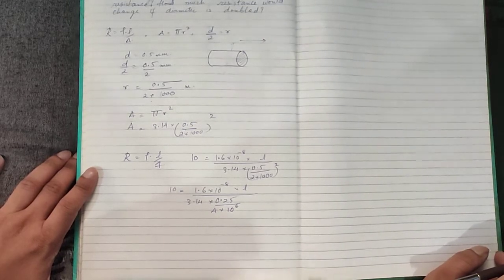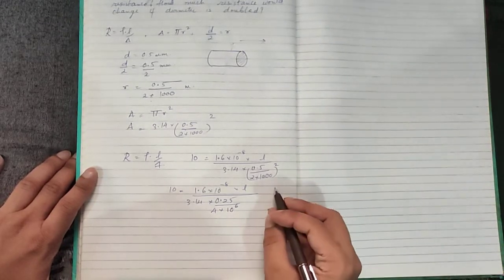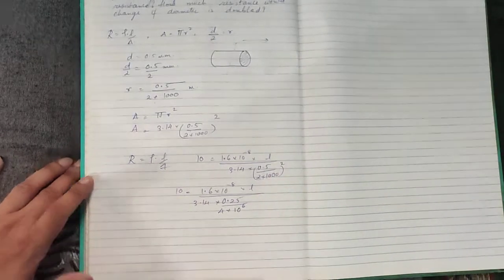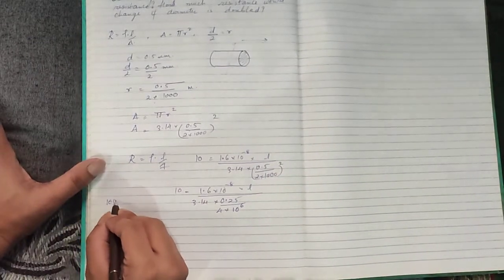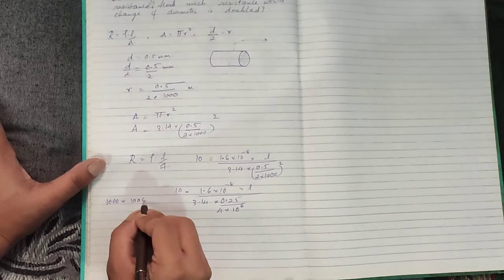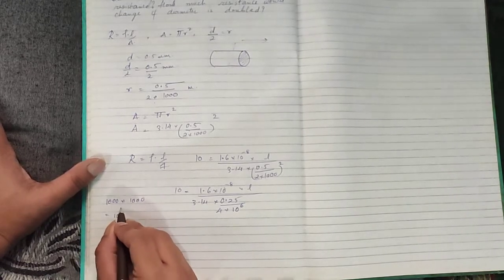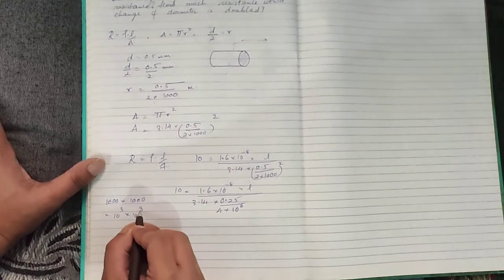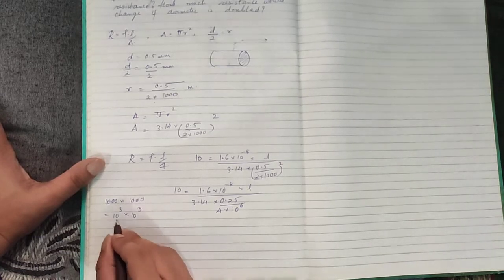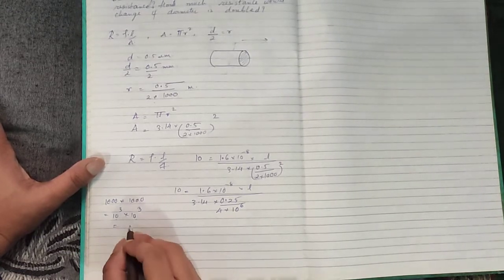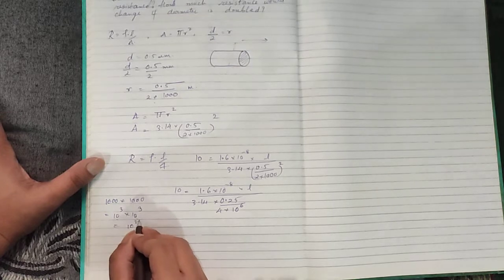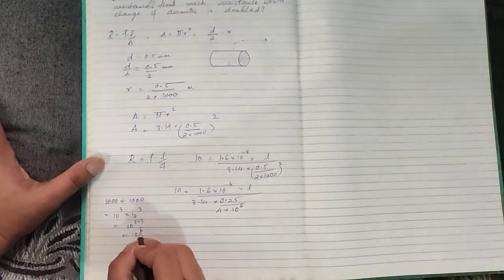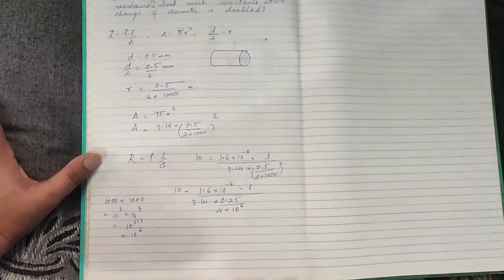Simple mathematics. If anyone still has doubt, I will do it over here. It is like this: 1000 into 1000, it becomes 10 raised to power 3 into 10 raised to power 3, which is, if the bases are same, then the powers add up. This is 10 raised to 3 plus 3, so it becomes 10 raised to power 6. I hope it is clear to you, students.